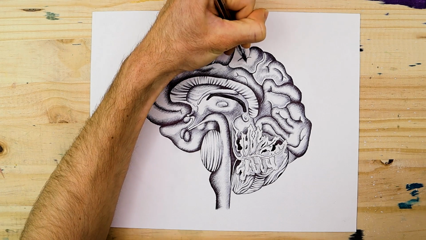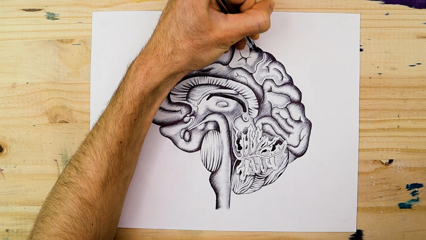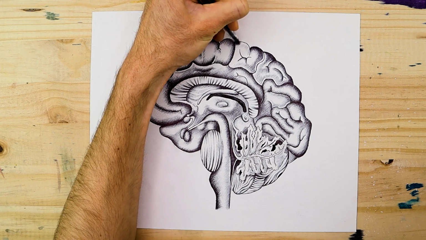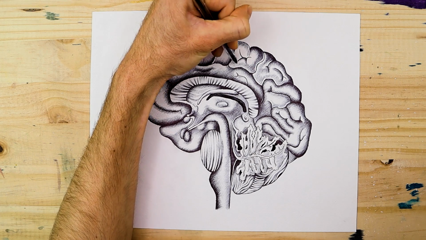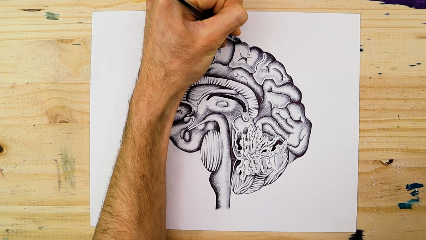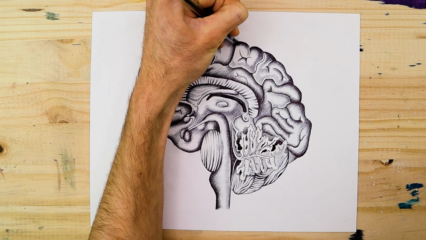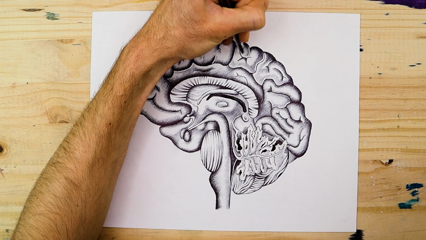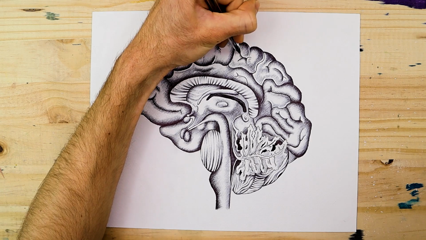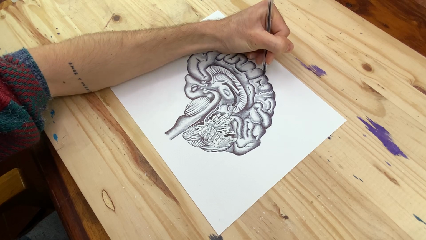Take your time with the drawing process. Make sure that you don't rush when you feel tired. Make sure to take breaks. It's a very underestimated part of the drawing process. Drawing can be quite strenuous, so remember to take a break and then come back to the drawing with a more fresh approach.